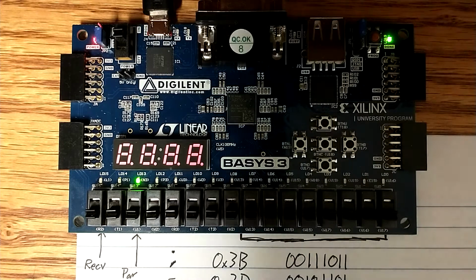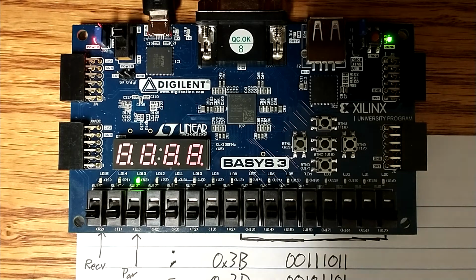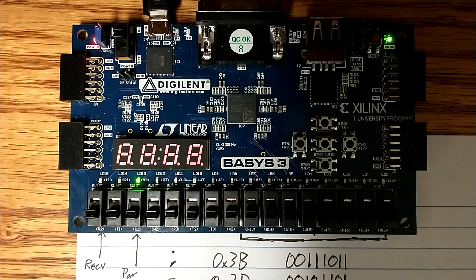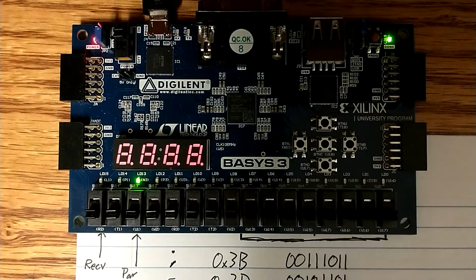Alright, so here's the final pass-off for Lab 11. This is the UART Receiver module. You can see we've got the FPGA set up right here. I'll just explain the way the LEDs are set up.